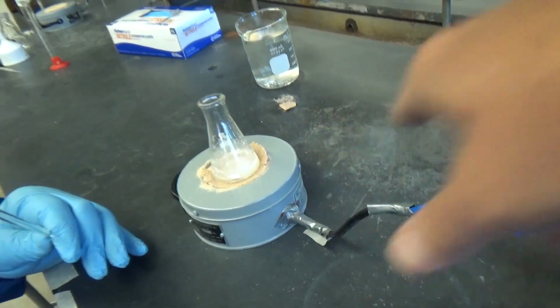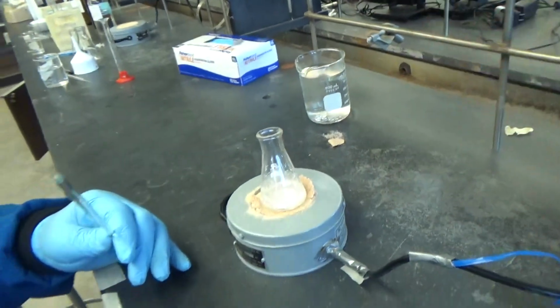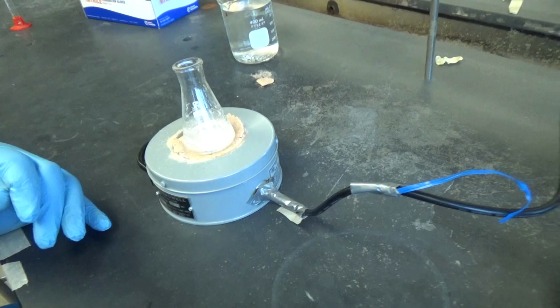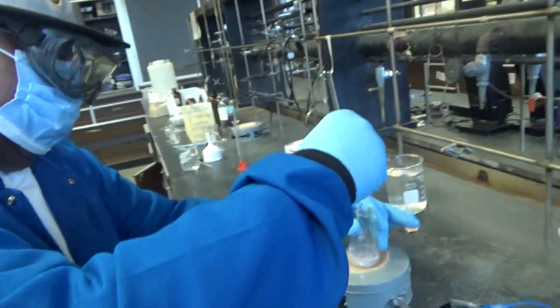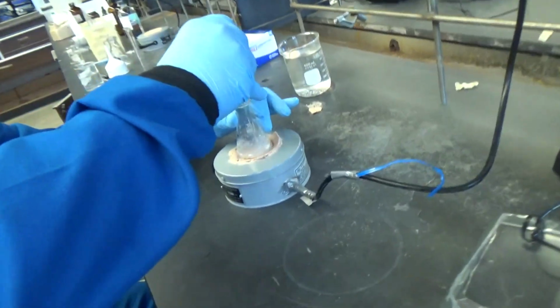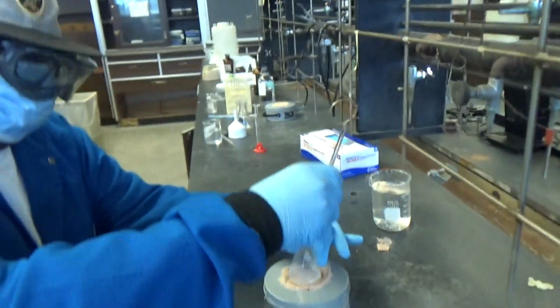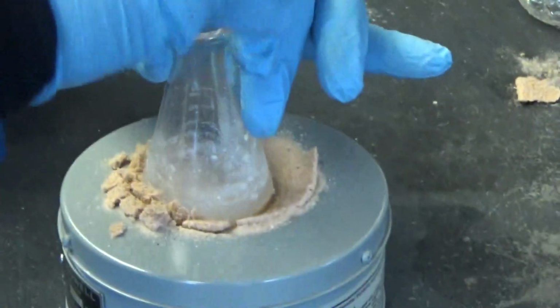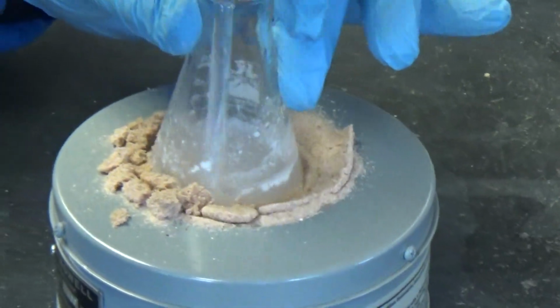You started it earlier, so it heated up a bit, and now you put your Erlenmeyer on the hot sand bath. And you use a glass rod and you start to stir. And as you can see here, it's not soluble at room temperature. It's insoluble.